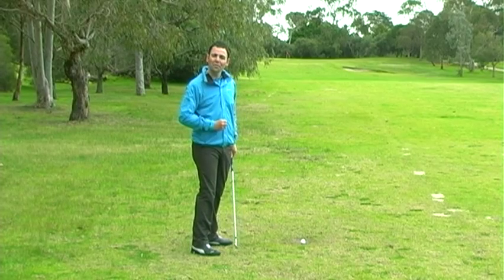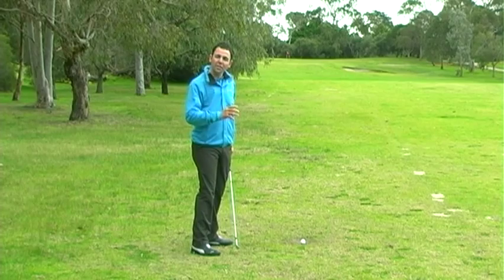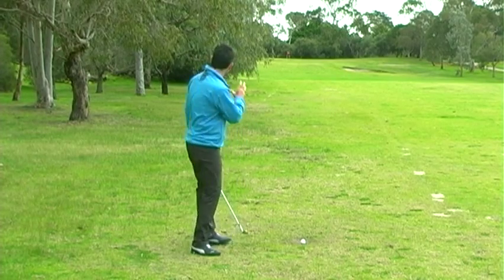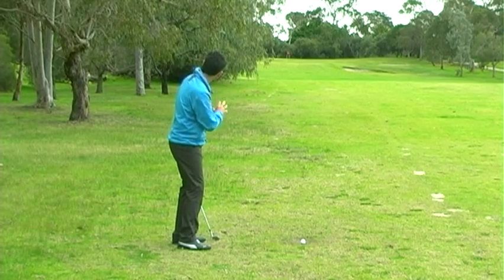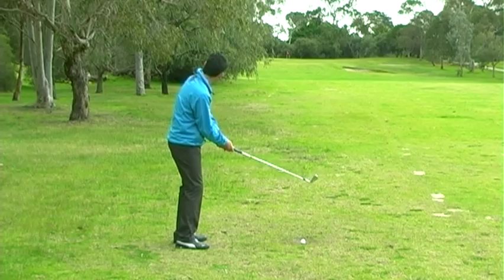So let me show you how this is applied in a practical situation with this pin tucked over on the left, and I've got myself tucked into this dog leg here, and I've got to draw it around these trees, starting it just out at the right bunker.